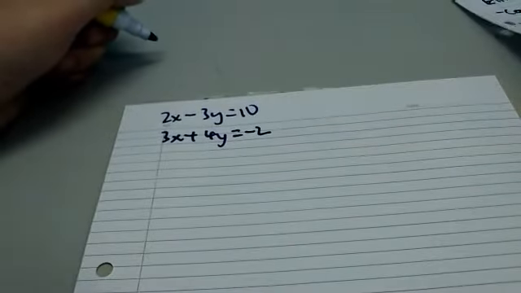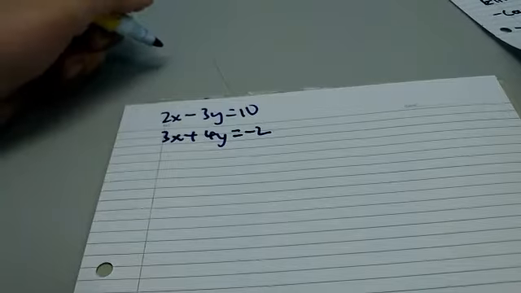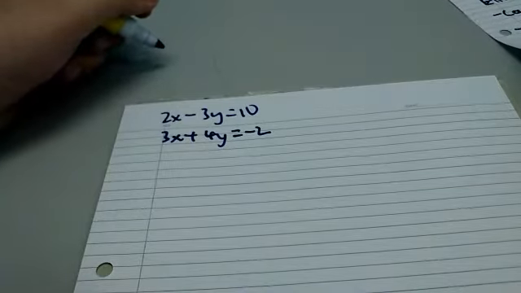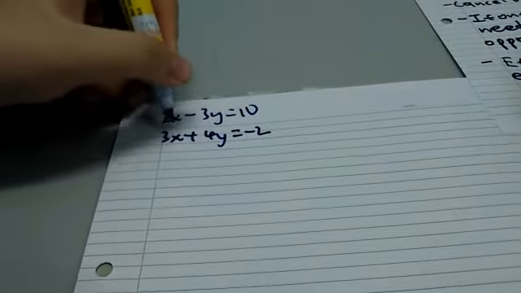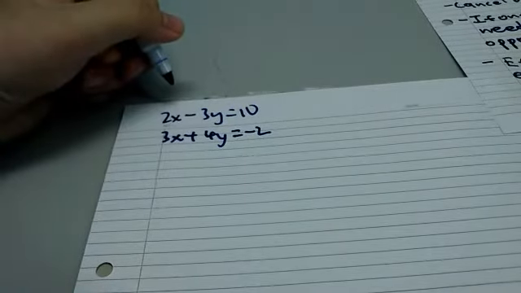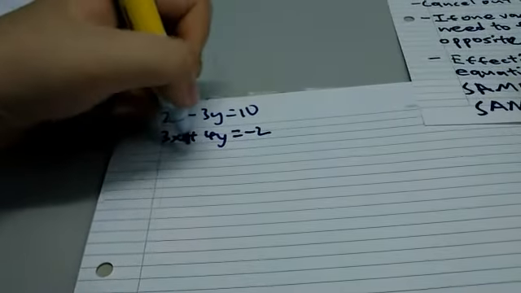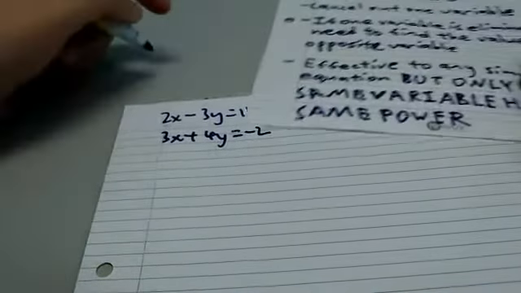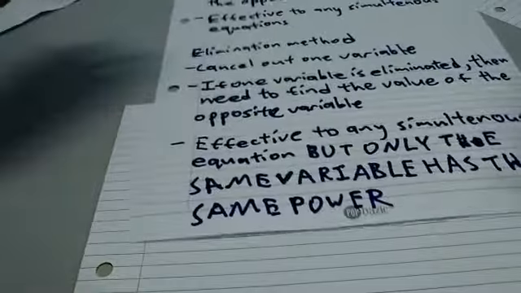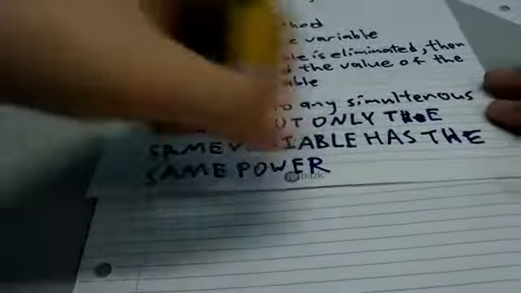Now let's try solving this using the elimination method, but in the first place, how does the elimination method work? Because x and x are the first power, when they have the same variable with the same power, or degree, then I can use the elimination method as it states here.